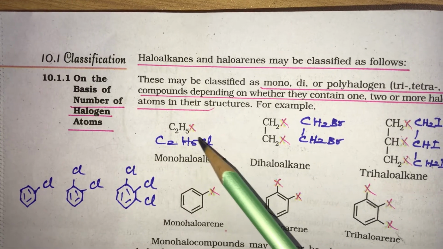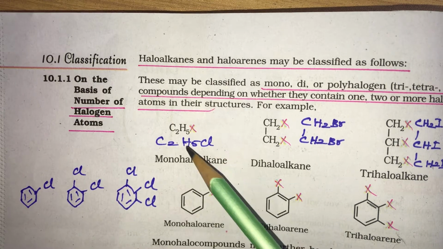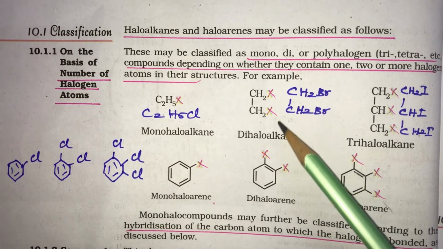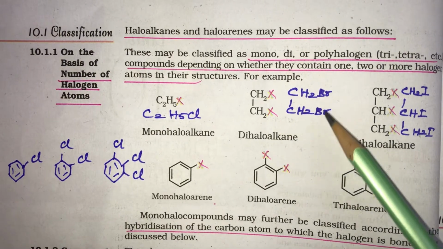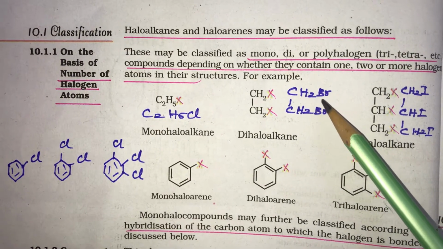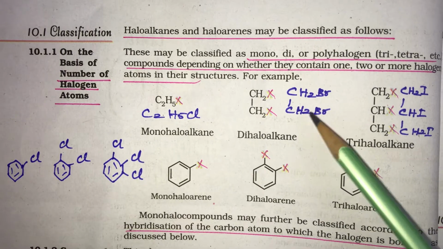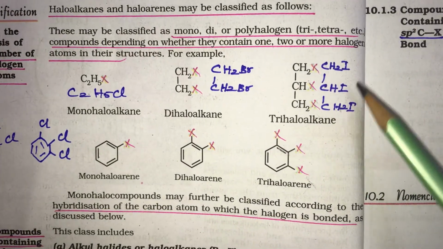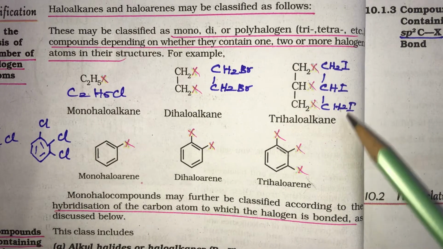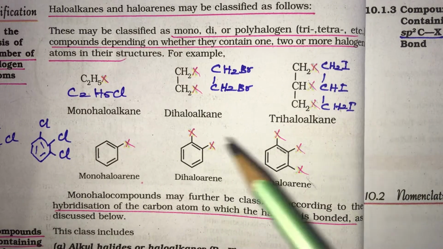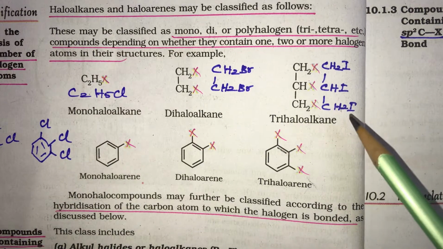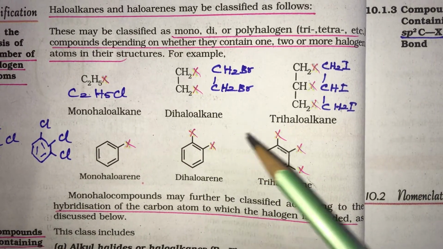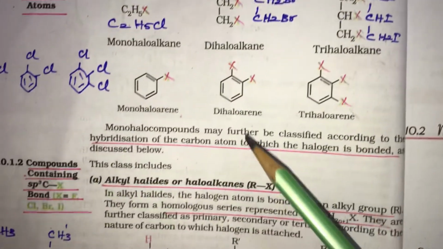C2H5X. In ethane, one of the hydrogens replaced by halogen is called ethyl chloride. Ethane CH3CH3 where two hydrogens are replaced by two halogens, for example dibromoethane. And propane where three hydrogens are replaced by halogen, 1,2,3-triiodopropane. So alkanes where one or more hydrogens are replaced by halogen are called monohaloalkane, dihaloalkane and trihaloalkane.